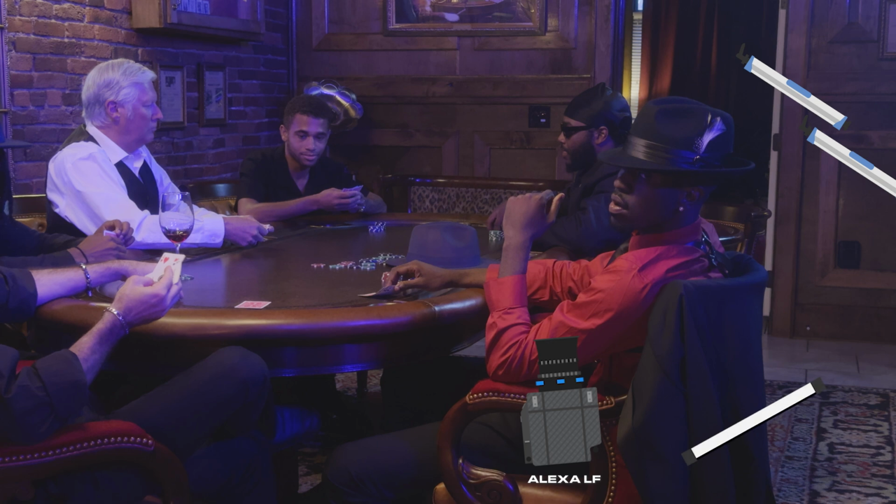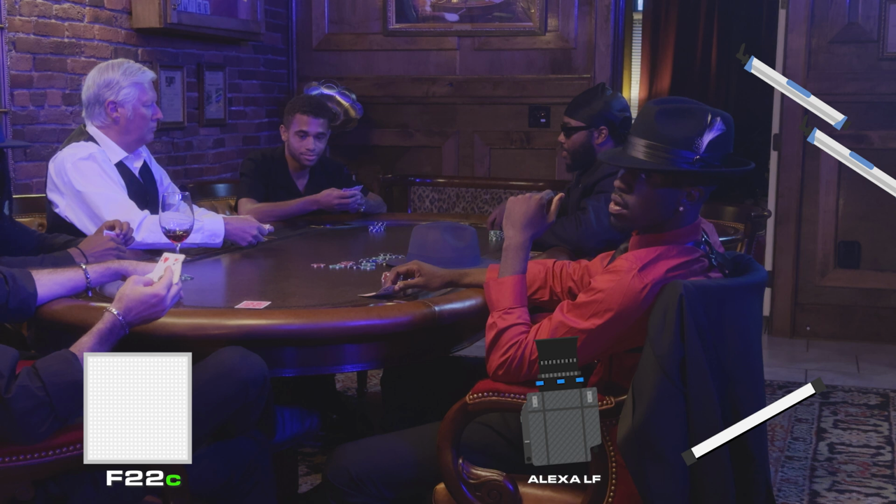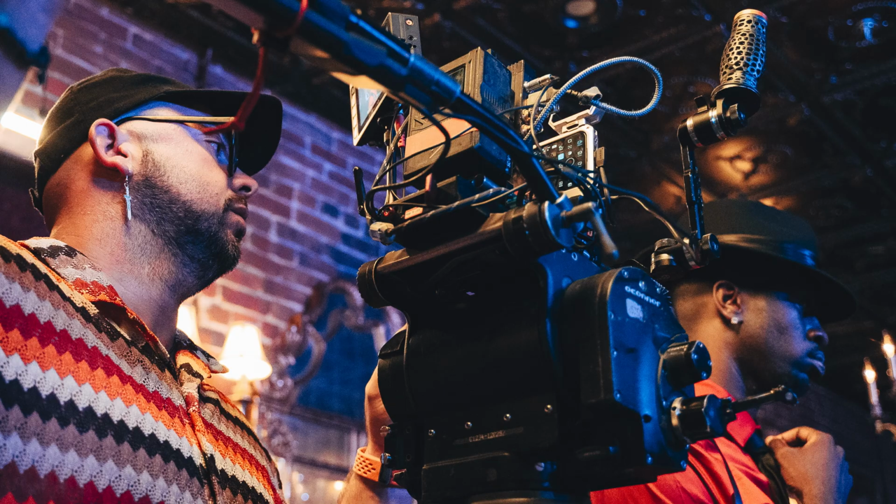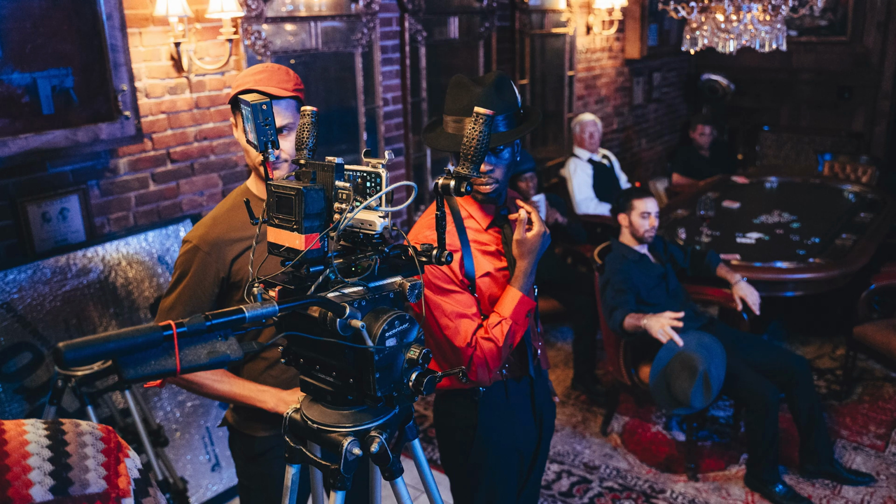And then we had the F22C across from those Geminis spreading across the table, which was motivated by the chandelier above. Moving forward from here, we came off of the dolly and put the iPhone on sticks. We pulled back the camera and shot our first dance sequence of the music video. Since we were pointing in the same direction, everything stayed the same for the most part.